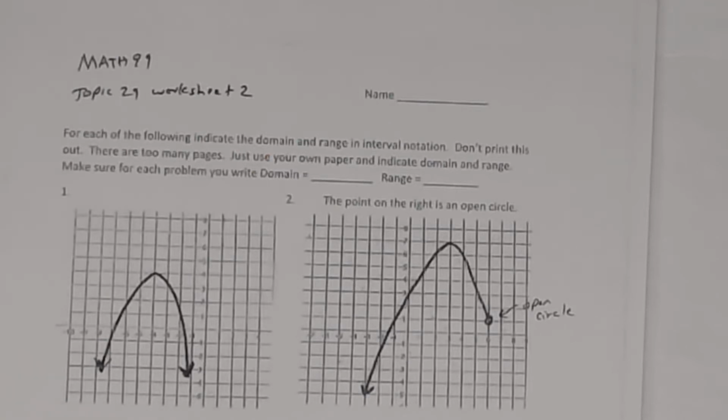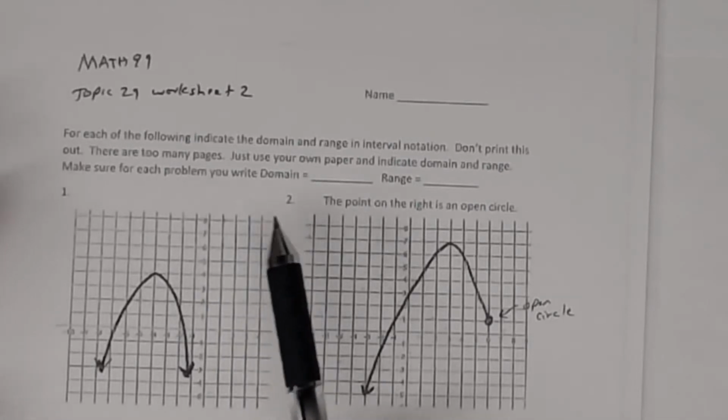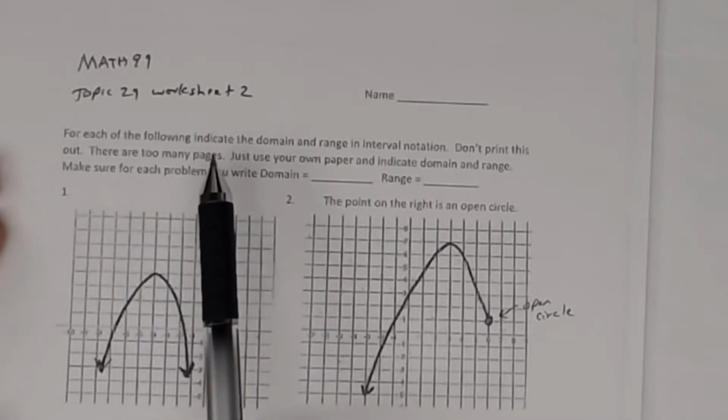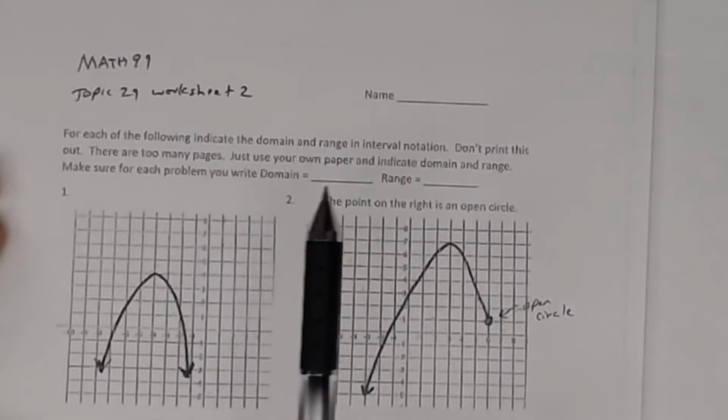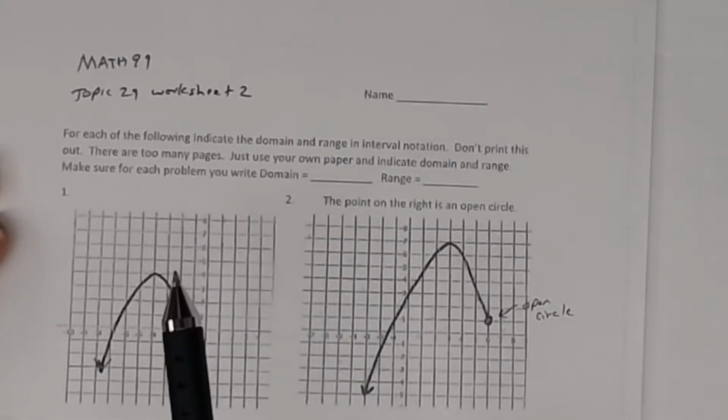This is a key to topic 29, worksheet 2. You can't see that very well, but it says for each of the following, indicate the domain and range. And you want to write the domain and range in interval notation.